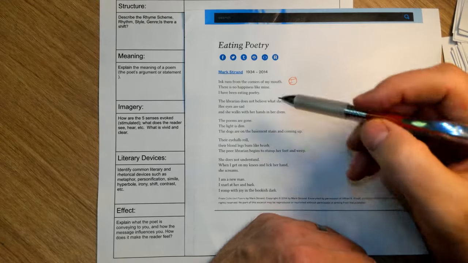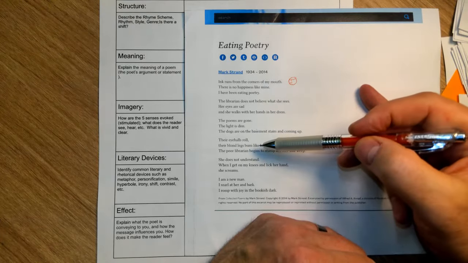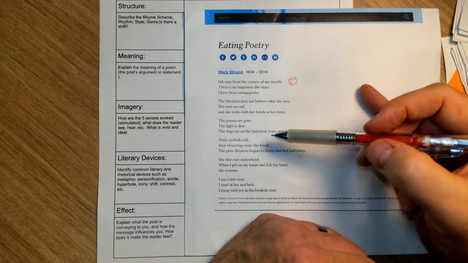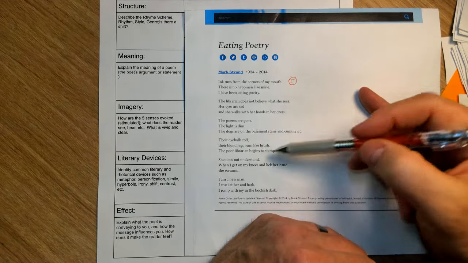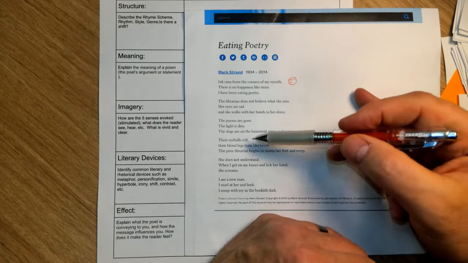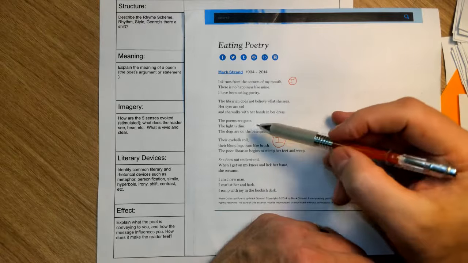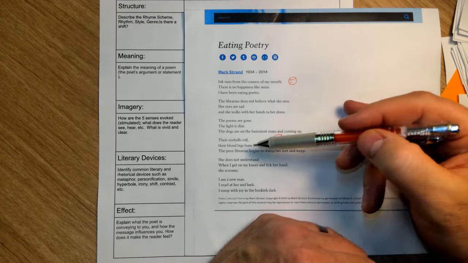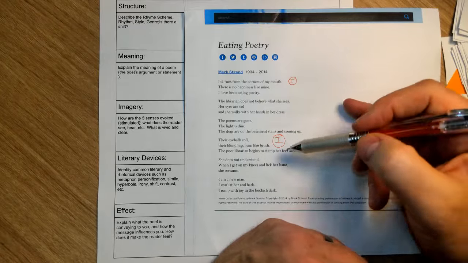And then it continues on talking about the dogs. It said, "their eyeballs roll, their blonde legs burn like brush. The poor librarian begins to stamp her feet and weep." So this is kind of frightening. You have these dogs running up from the basement. They're described in a way that's very scary, at least aggressive. "Their blonde legs burn like brush." Are they on fire? Like, what is going on here?